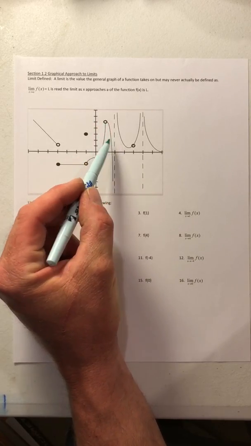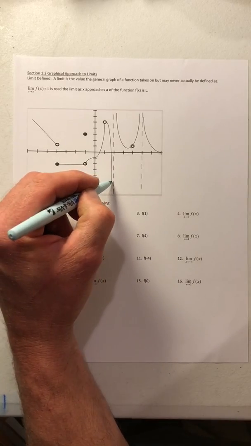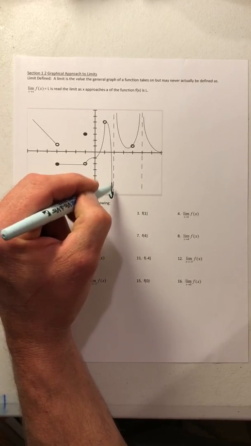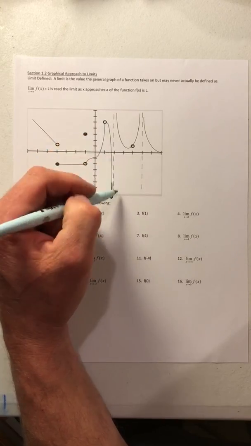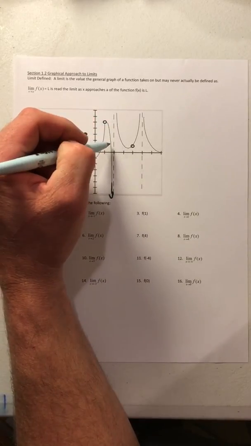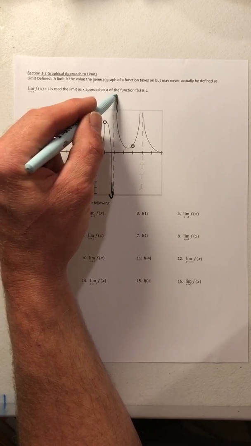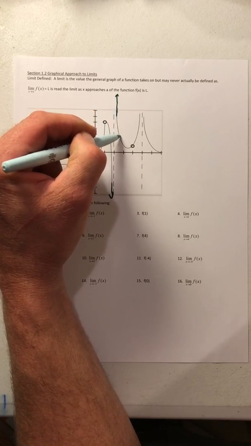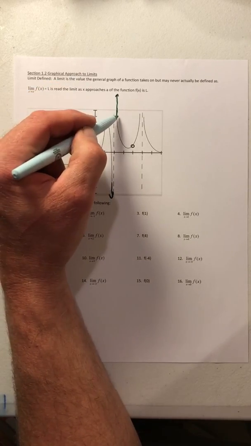And then if we come down here, this is going down. It's going to continue forever. But it's getting closer to this line. We call this line, remember, an asymptote. We have a vertical asymptote there. And on the other side of this asymptote, it's coming way up here. So it's starting up here, and it's coming down. So here we have an infinite discontinuity.